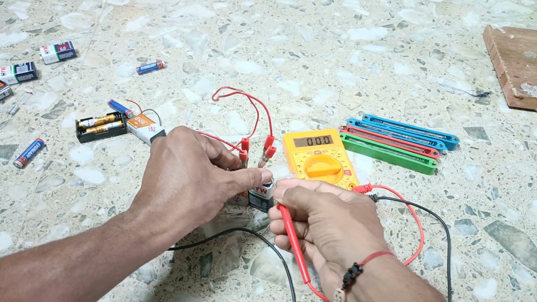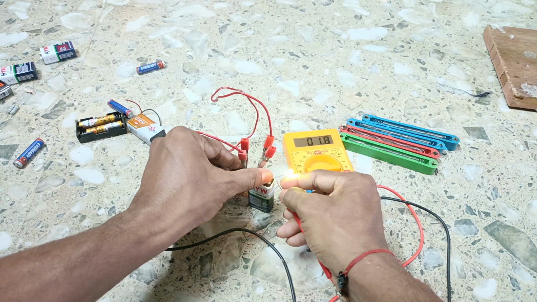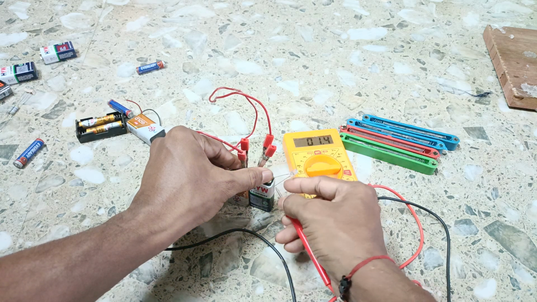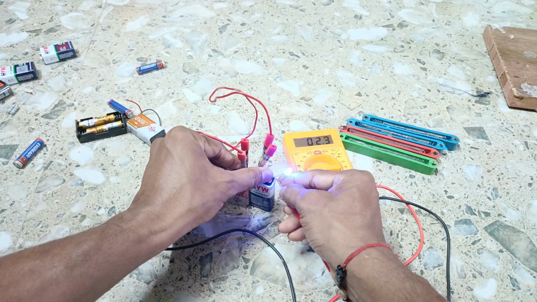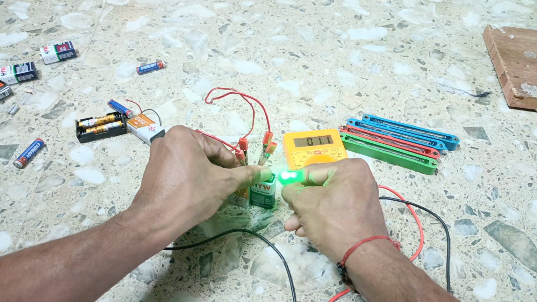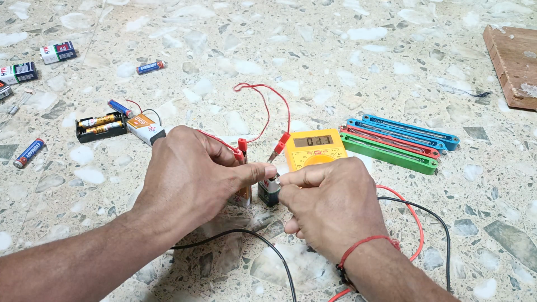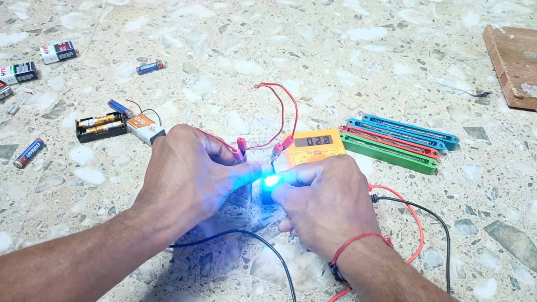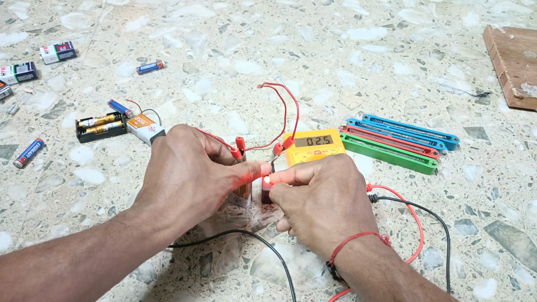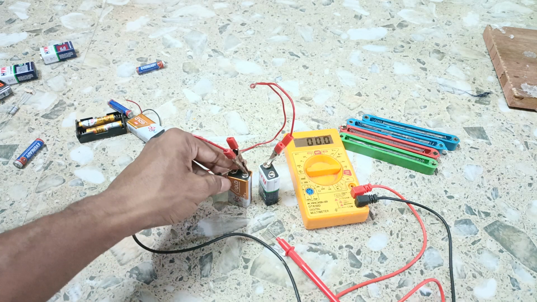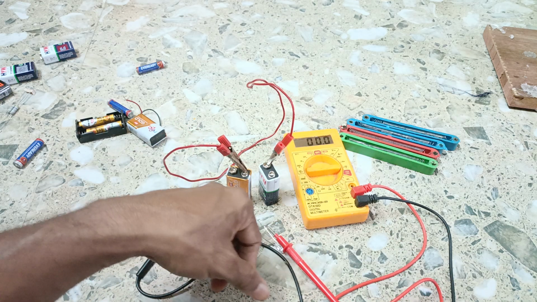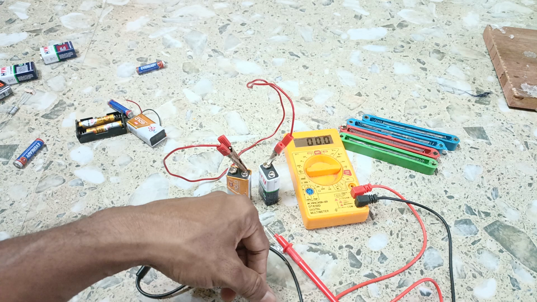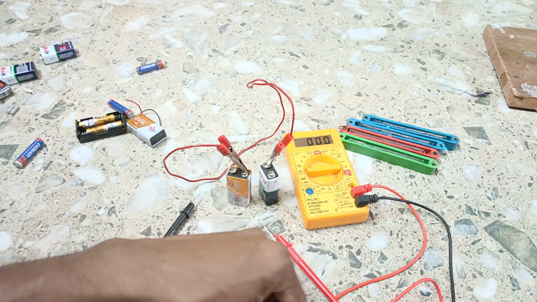You can see that it is glowing, and the value is nearly 3 point, it is fluctuating, 1.9 milliampere, right? The current through this LED is 1.9 milliampere. In this way, you can find the current also, right?